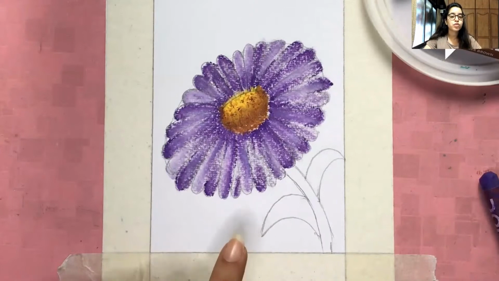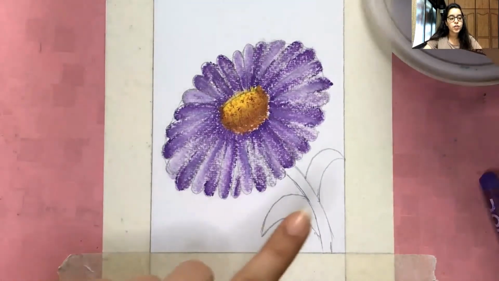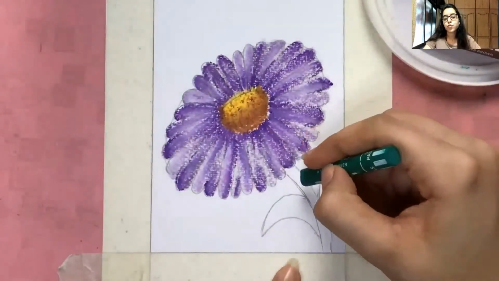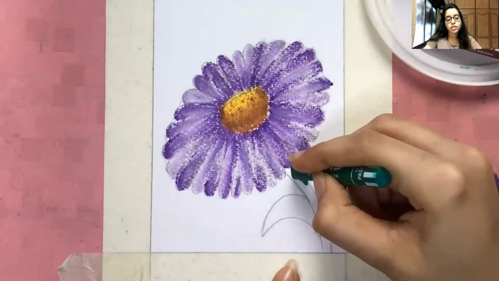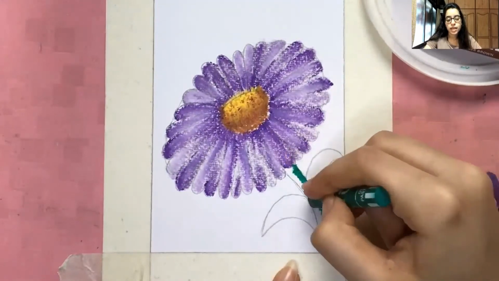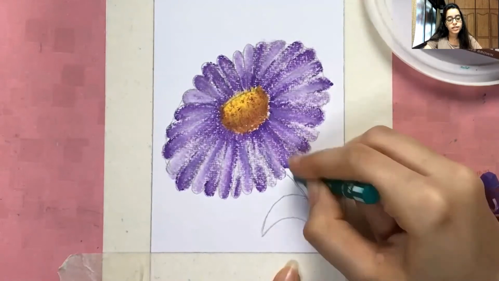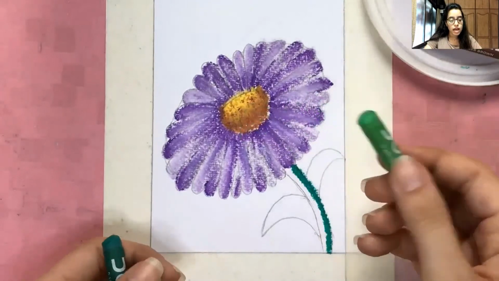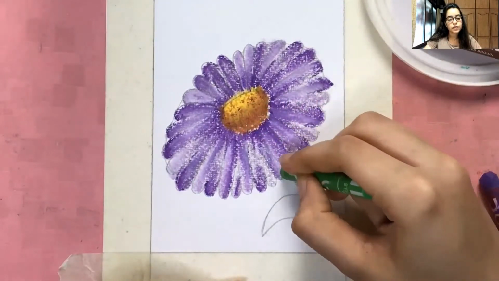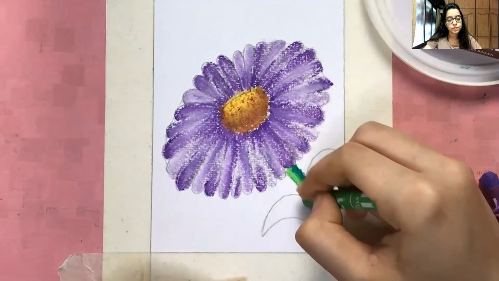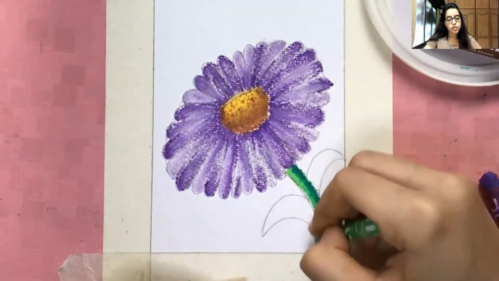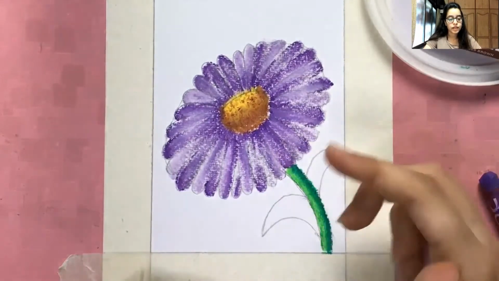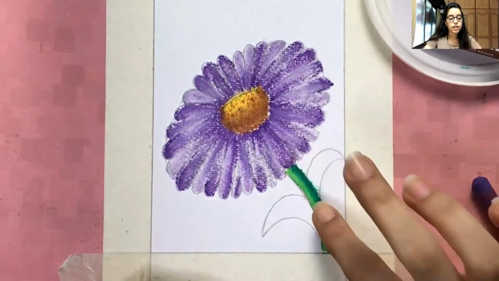Now let's just move to the stem and the leaves. So I'm going to make a dark green color. As I said, if you're using just one shade of green, you can just fill color throughout the stem and the leaf. But on one side now, I give this dark green color, and on the other side, I'll give this light green color. On one side, I give the dark green color, other side, I give a layer of light green. And then I just simply use my fingers and blend it.